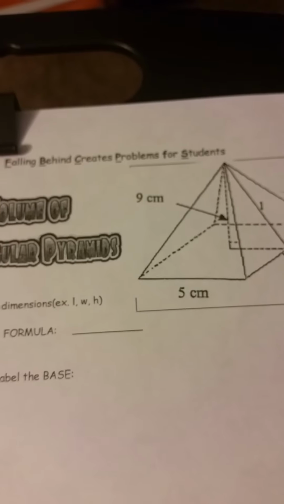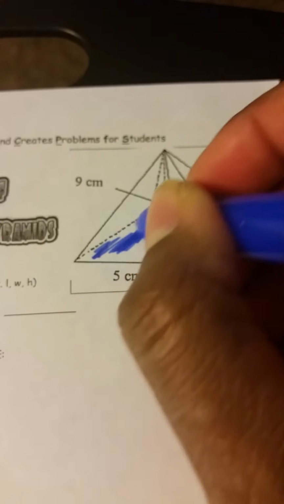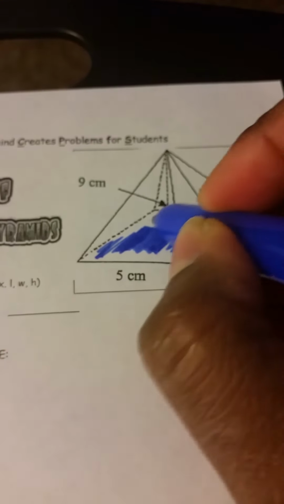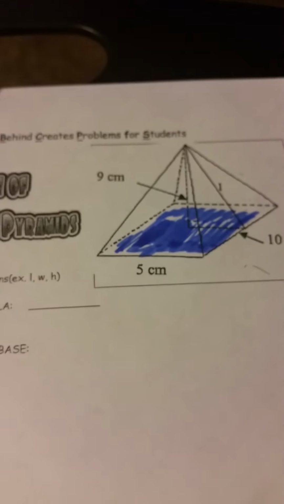Okay. Now, the next shape is a rectangular pyramid. So here's where the formula is the same, but it has one more little thing in there. Now, first thing I'm always going to do is shade in my base. All right. Label my dimensions.